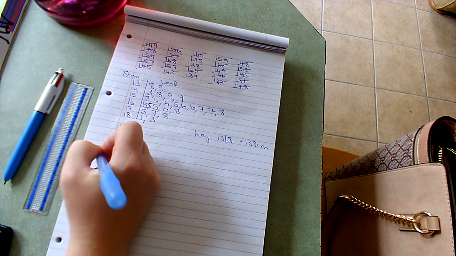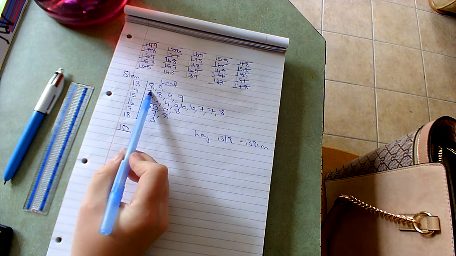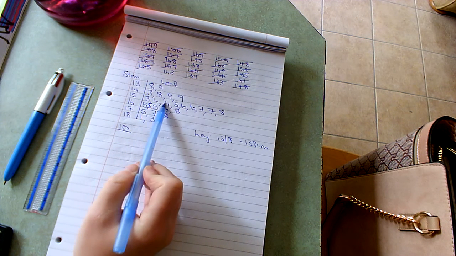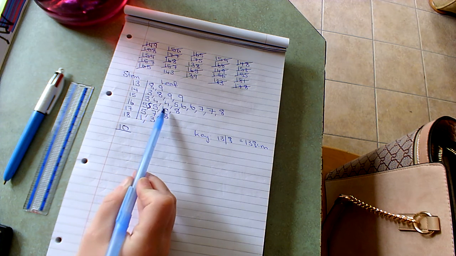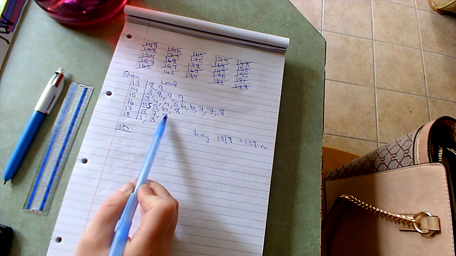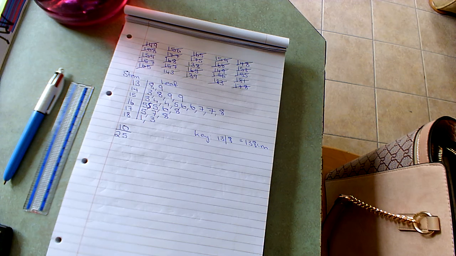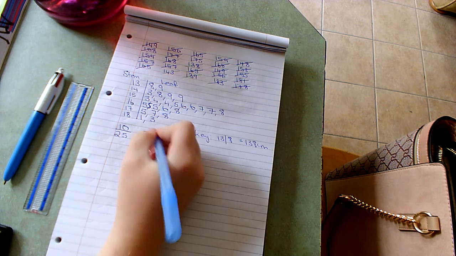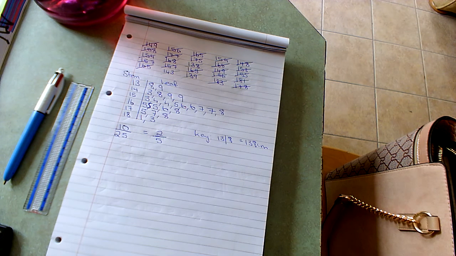We weren't told how many people are in the class, so we'll just count them up quickly. 1, 2, 3, 4, 5, 6, 7, 8, 9, 10, 11, 12, 13, 14, 15, 16, 17, 18, 19, 20, 21, 22, 23, 24, 25. So it's going to be 10 out of 25 as a fraction. I can break that down again as well. 5 goes into 10 twice, and 5 goes into 25 5 times. Your calculator will also break that down for you.